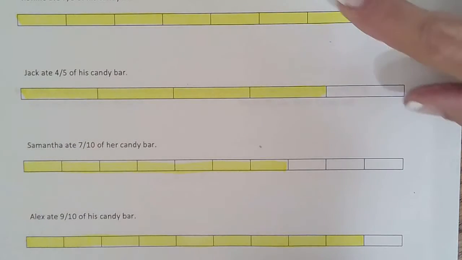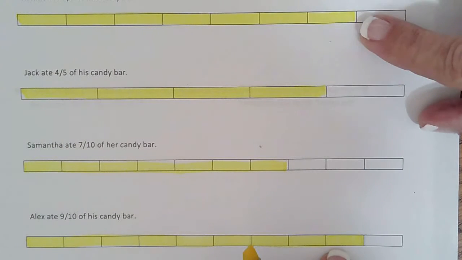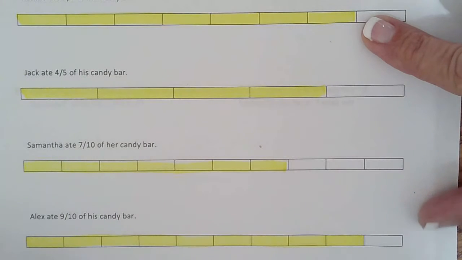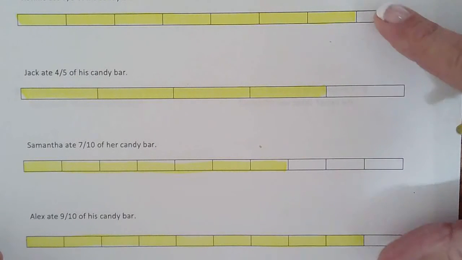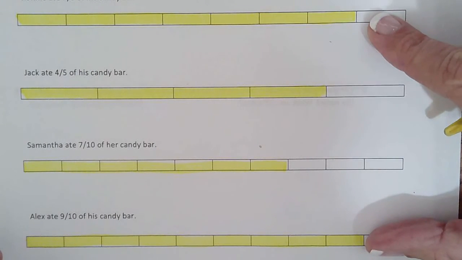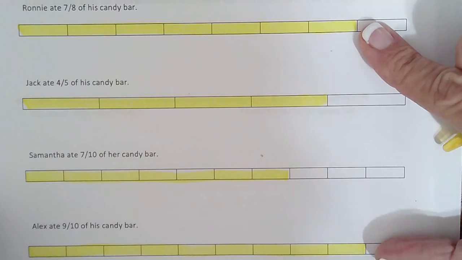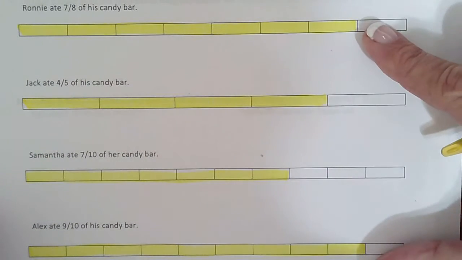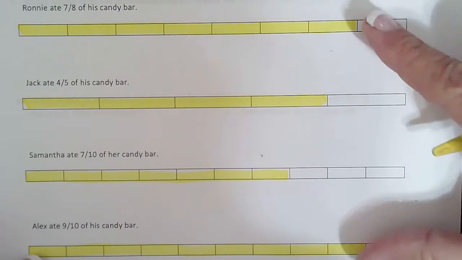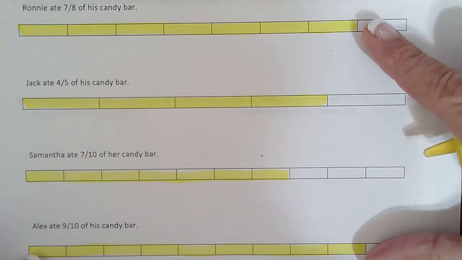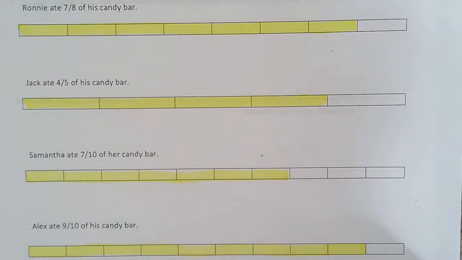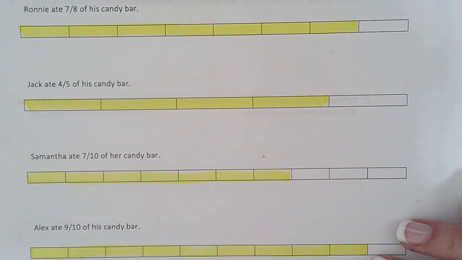But when you get two like these that are so close you can't really tell, we have to have another method to compare these two fractions. So we need to know which fraction is larger, 7/8 or 9/10. So we'll answer that it looks like Ronnie and Alex ate the most. Kind of hard to tell who's ahead of who.